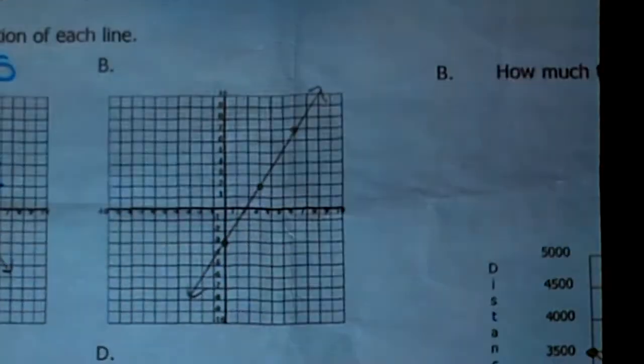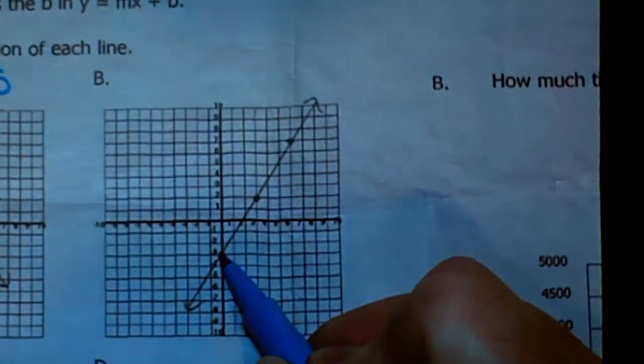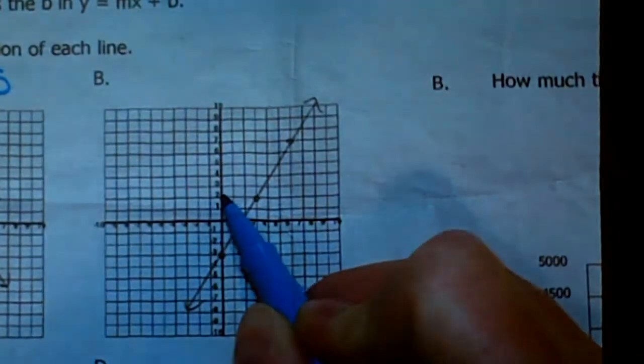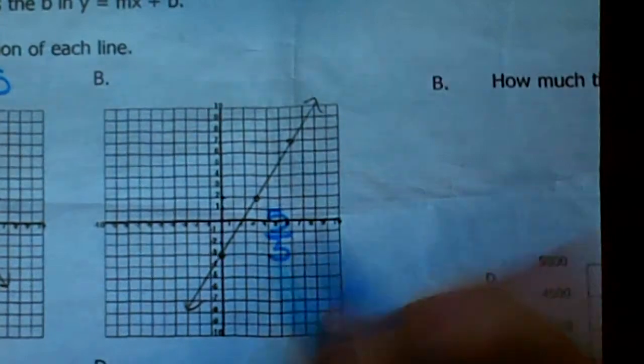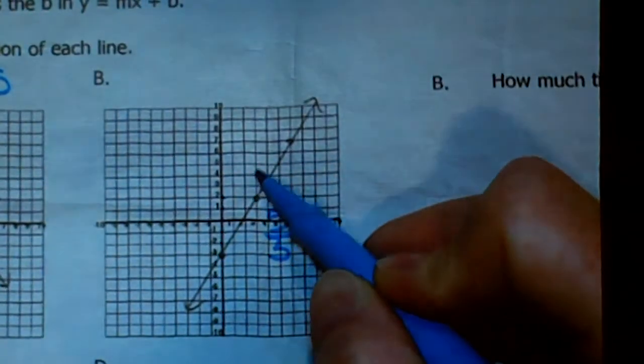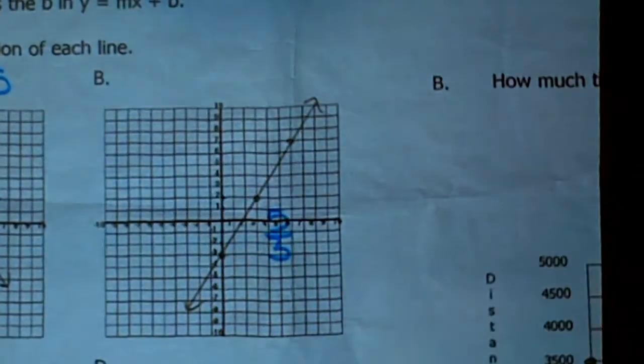All right, let's try B. Again, we're going to try to find the slope from point to point for step 1. So from here to here, I would go up 1, 2, 3, 4, 5. I go right 1, 2, 3. I could go from here to here, 1, 2, 3, 4, 5, 1, 2, 3. I could go up 10 and right 6 if I want, but no matter what I do, it's going to be 5/3.